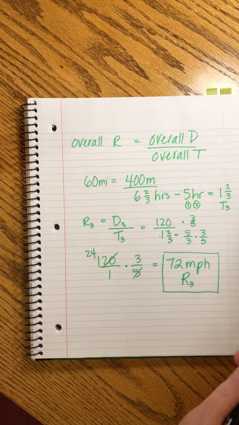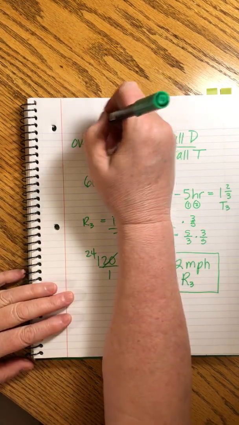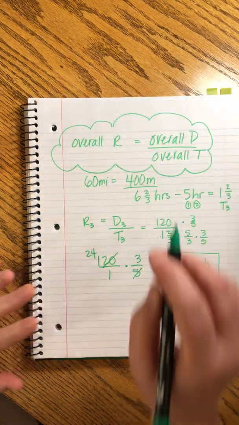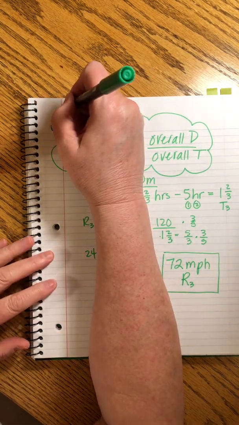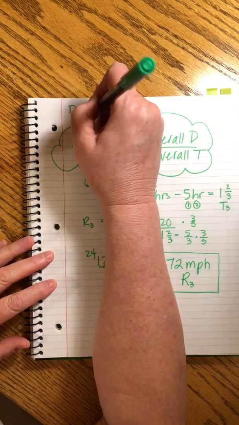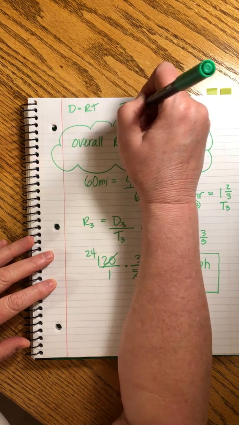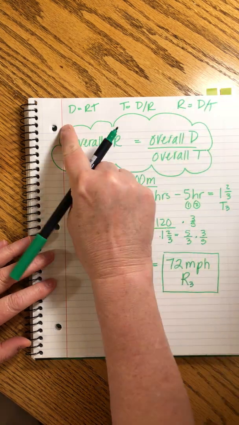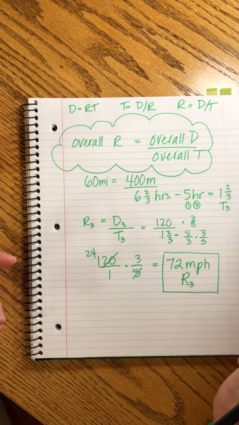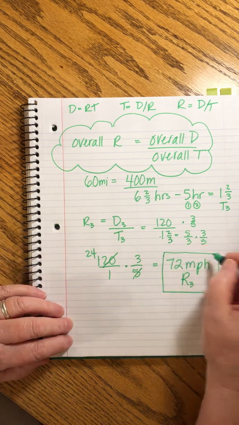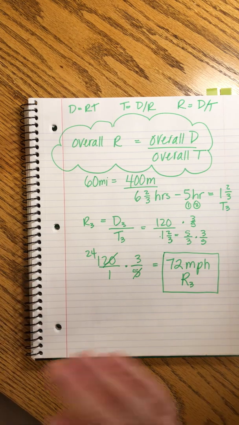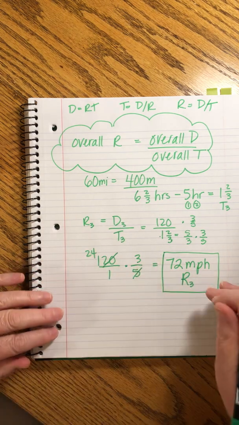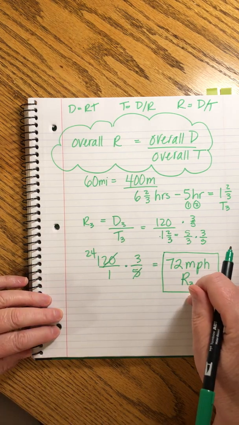Whoa, this one was tricky because we had to work backwards, didn't we? But if we keep our eye on the ball here and remember our formulas that D equals R times T, so T equals D divided by R, right? These three are all cousins. They're kind of triplets, right? Then that allows us to work backwards, right? We got to this, and then we worked backwards to fill in the missing piece, which was the rate of the third trip.